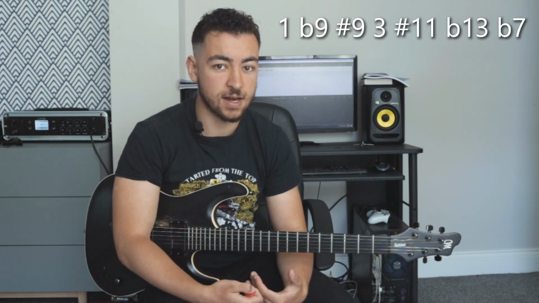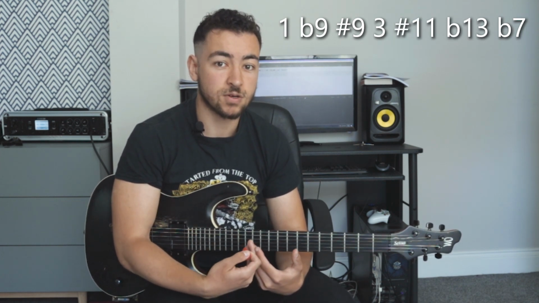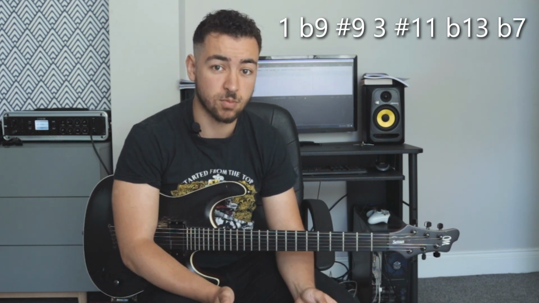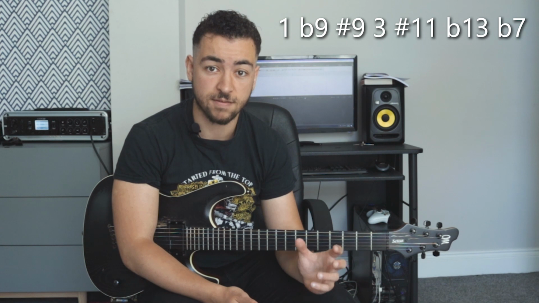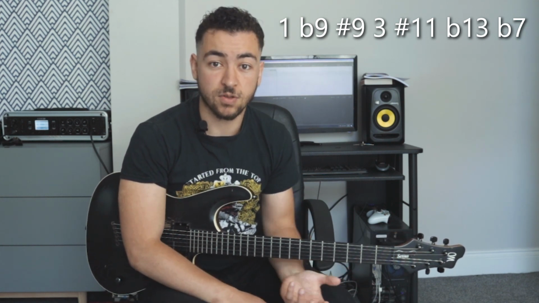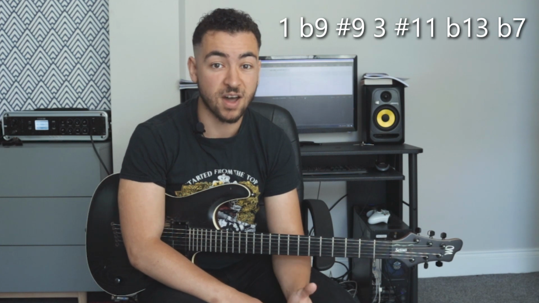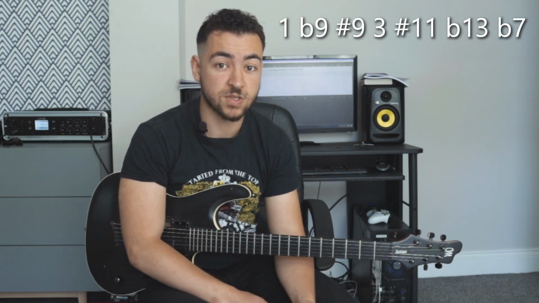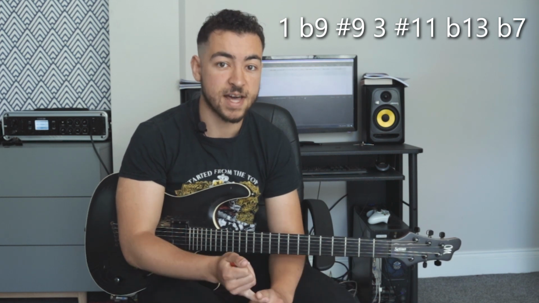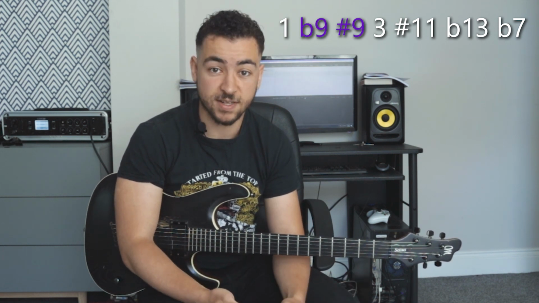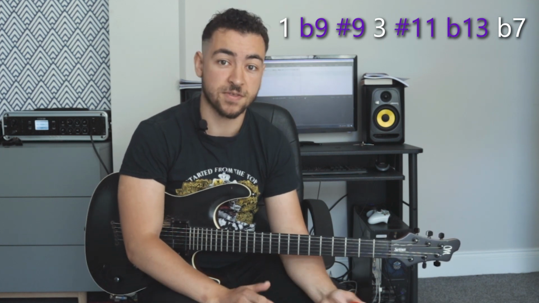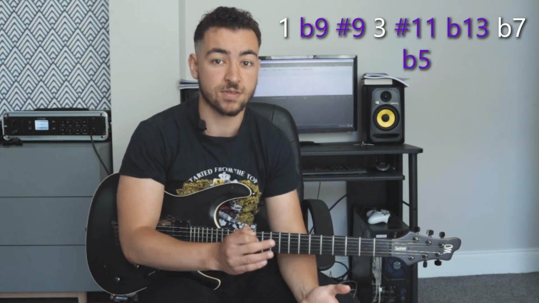Now, the altered scale is played over altered dominant chords, and an altered dominant chord is basically a dominant chord, so root, third, fifth and flat seventh, but with an altered tension. So your tensions are the notes that aren't part of that 7th chord, so 9th, 11th and 13th, and they're altered, so you raise them or lower them by a semitone. So we can potentially have flat 9, a sharp 9, flat 13th or a sharp 11th added to our chord. You can also alter the 5th as well, so you can have a flat 5th or a sharp 5th.